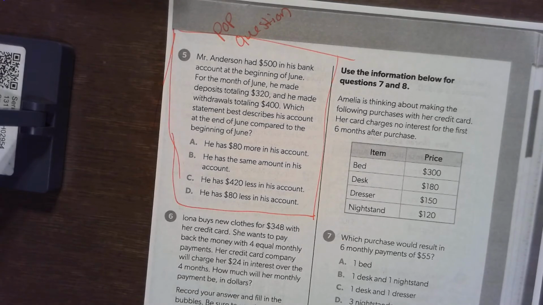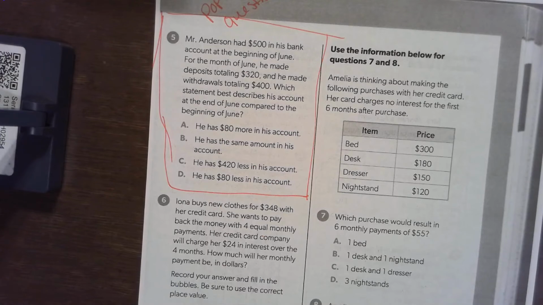Remember to send the picture of your work and your answer to the pop question to your homeroom teacher. And as always, you may send me a message on Dojo if you're having a problem, or you can send me an email. We can either meet in Zoom or I'll try to talk you through it.